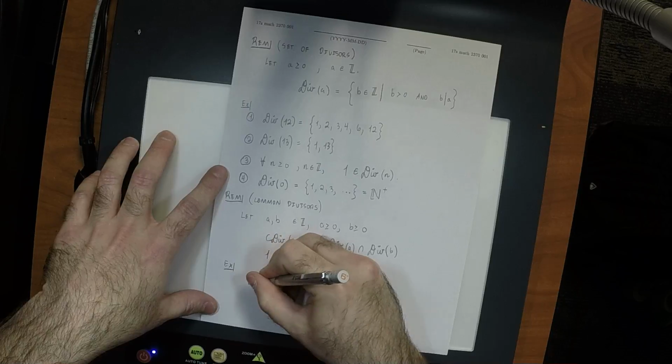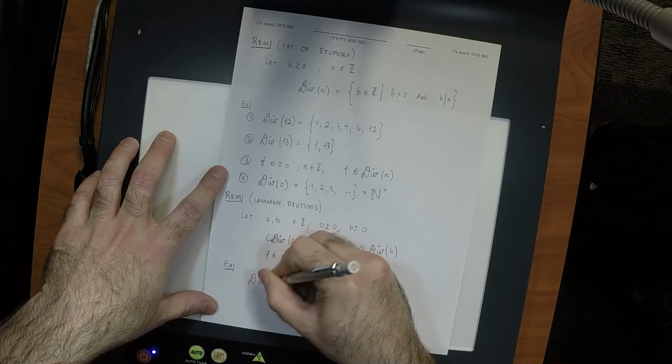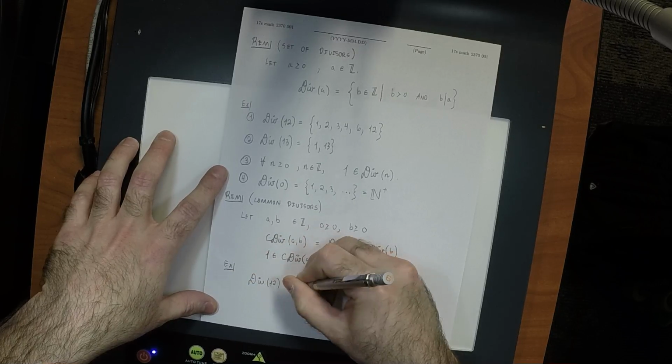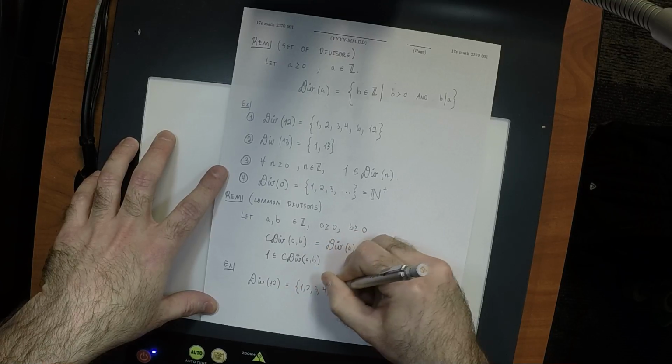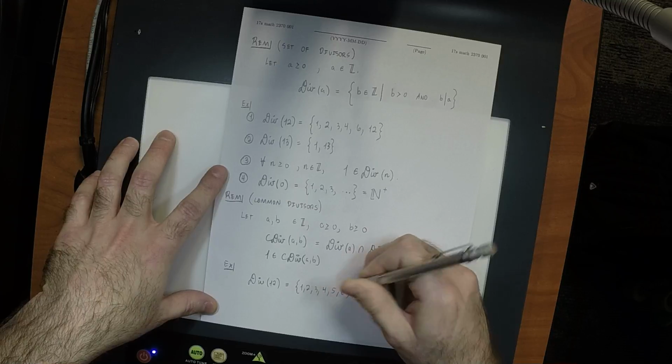So if I ask for the divisors of 12, we wrote that up there already, so I'll just copy it. 1, 2, 3, 4, 6, 12. No, not 5, right?